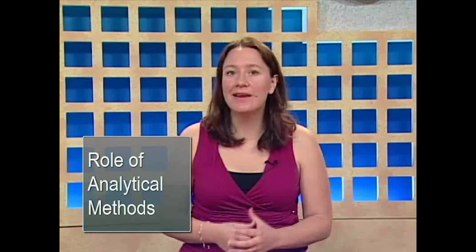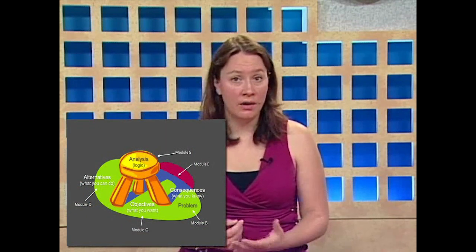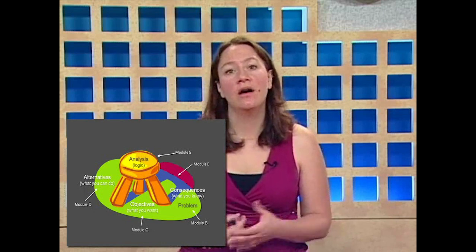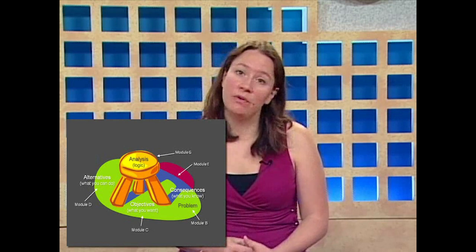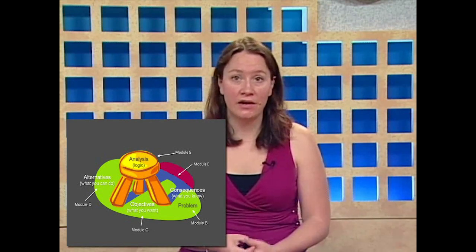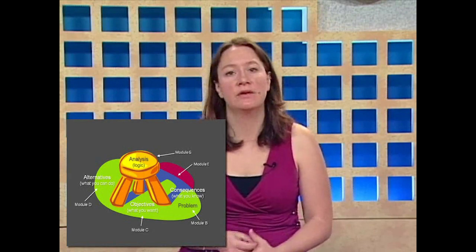So the role of analytical methods, as I said, this is the seat of the three-legged stool. This is the bit that holds it all together. We integrate all of the components that we've developed so far. Our objectives, where is it that we want to go? Our alternative actions, what are the different ways we have for getting there? And then the predictions that we make that link those two things together, the objectives and the actions, and make predictions about the impacts of taking different actions. We need to integrate all those components now to find and identify the truly smartest solution that we can identify amongst the set that we're considering.